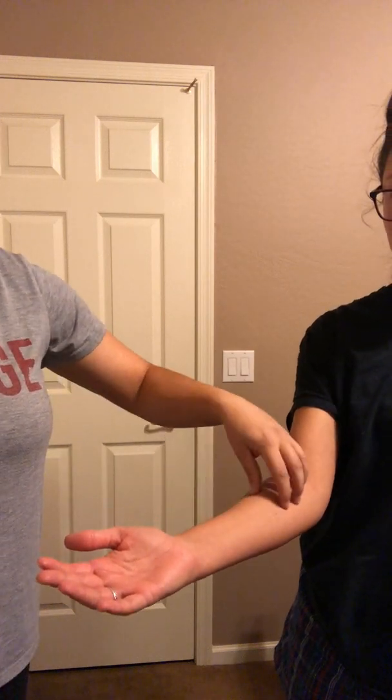The first term to be explained is flexion, which is really the bending of a limb or a joint. For this example, I am going to use the flexor digitorum superficialis, which is found in the forearm right here. They're the muscles that allow you to flex your fingers. So she's going to flex her fingers, and that is a good example of what flexion would be.